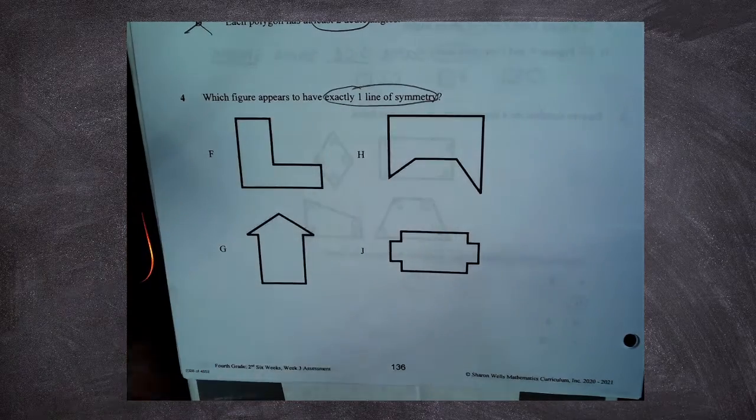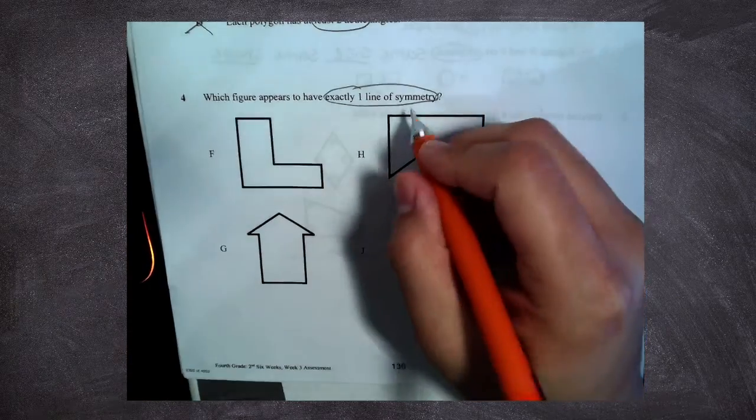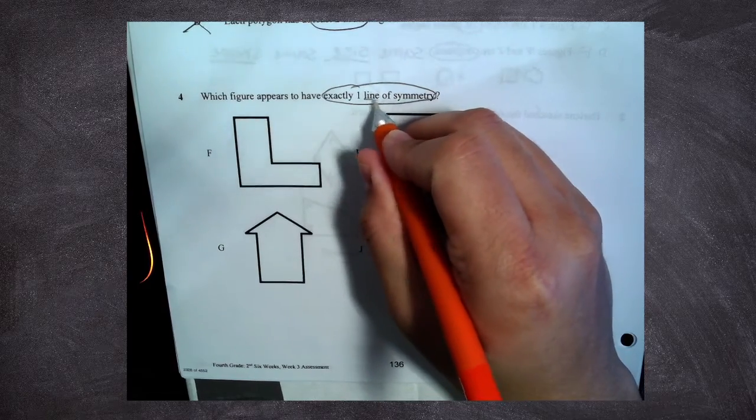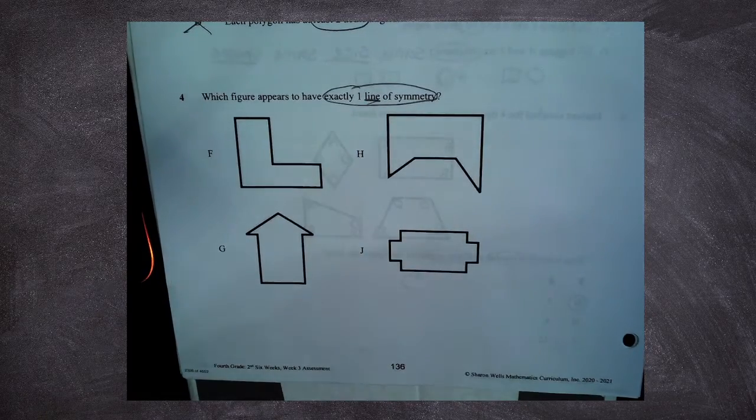When they ask for one line of symmetry, what they want is, just like the name says, a line. But it's a line that if I were to fold the shape or cut the shape, I would get two completely equal parts. So it can't just be that they're kind of the same. They have to be exactly the same. Like if they looked into a mirror, they have to be congruent, the same size and the same shape.